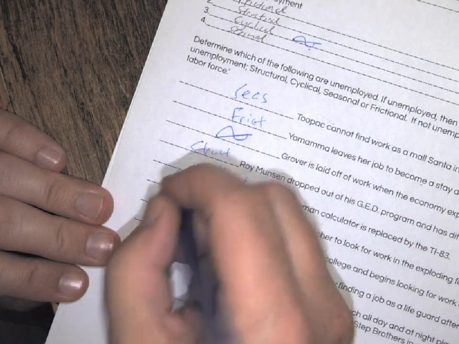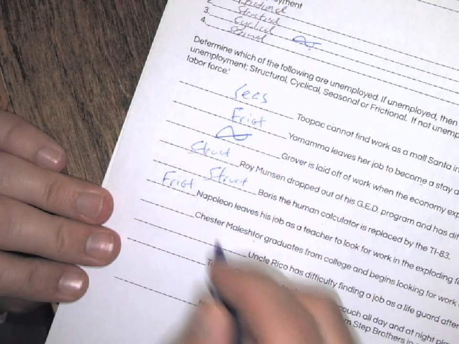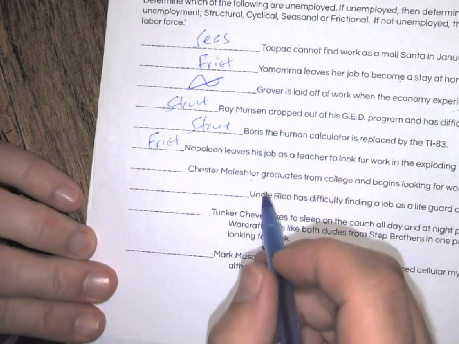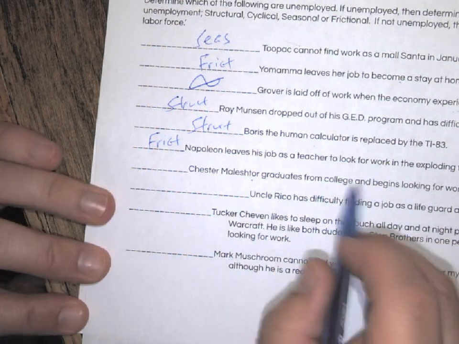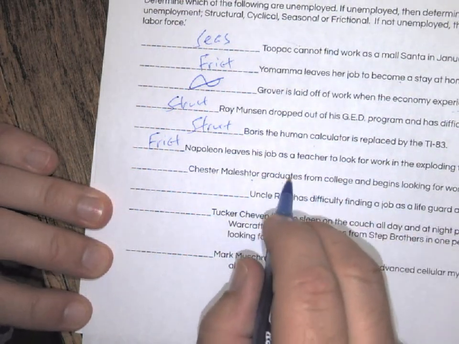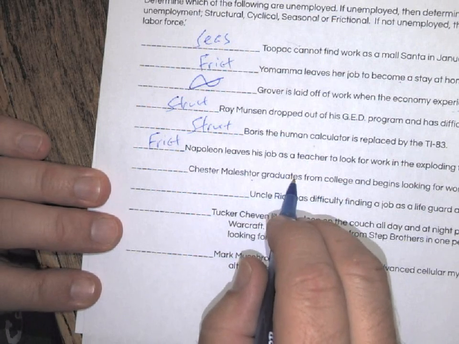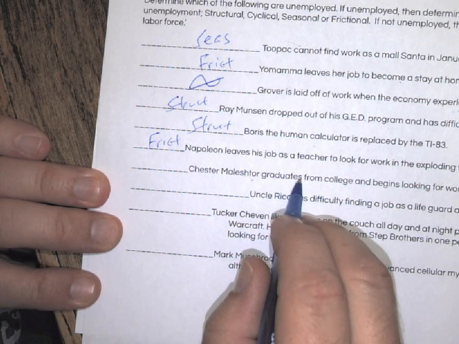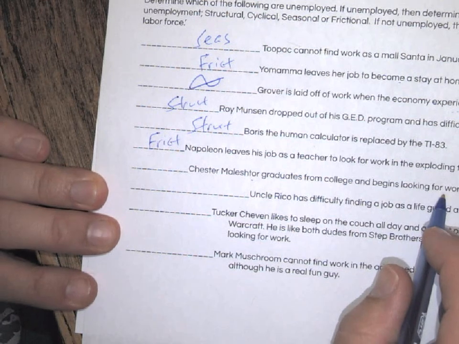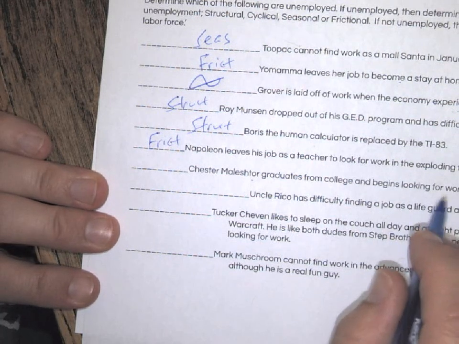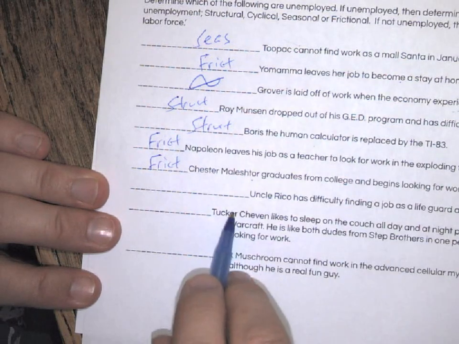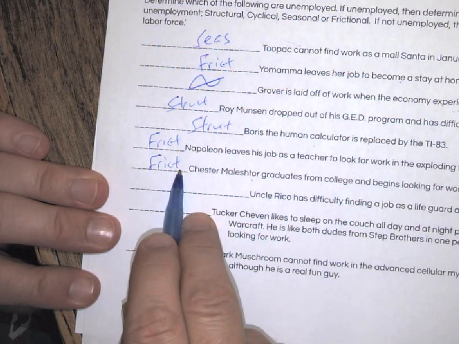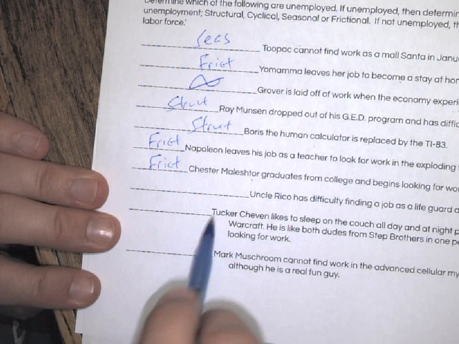Napoleon leaves his job, that's frictional because that's by choice. Okay. And then Mr. Malhesh Store graduated from college. So you choose to be in college, not working. So when you're in college and don't have a job, you're actually not in the labor force. But as soon as you graduate and you have 6 months before your first student loan payment is due, you start looking for a job. That means you were frictionally unemployed during college. You're frictionally unemployed when you're looking. When you're in college, you're not in the labor force.